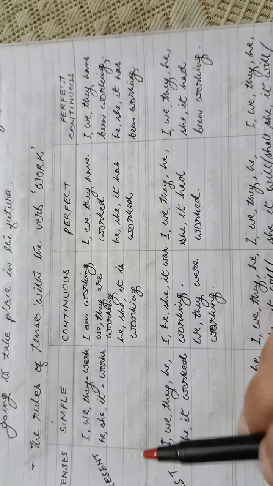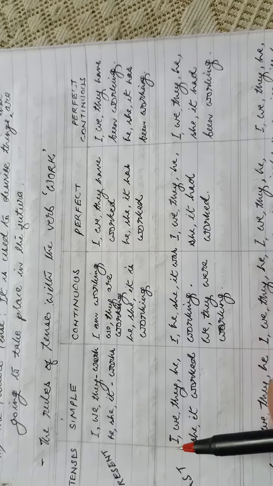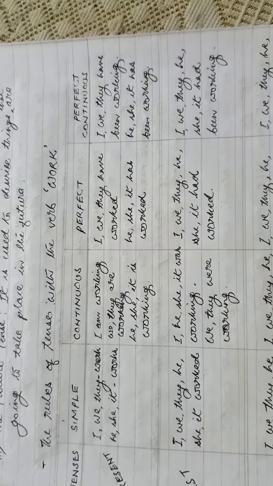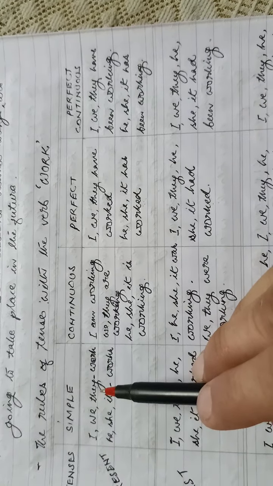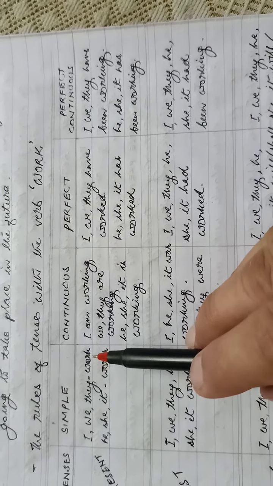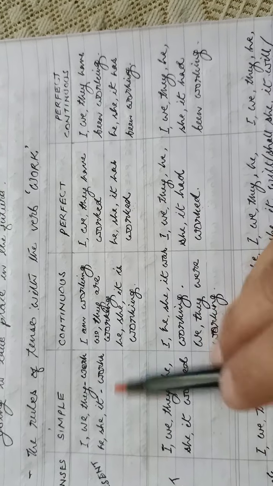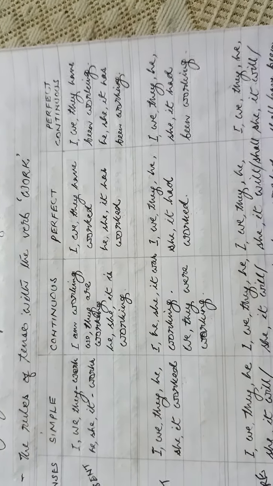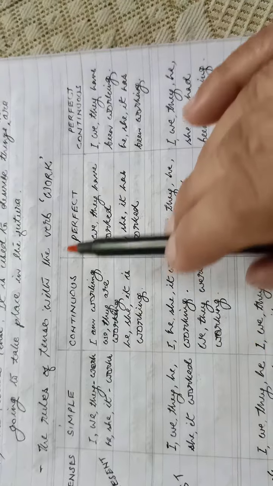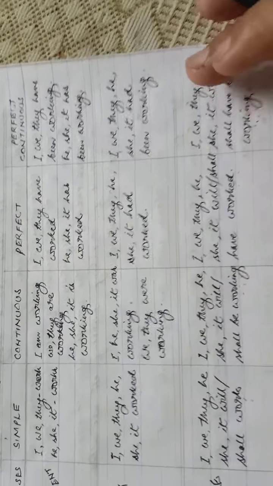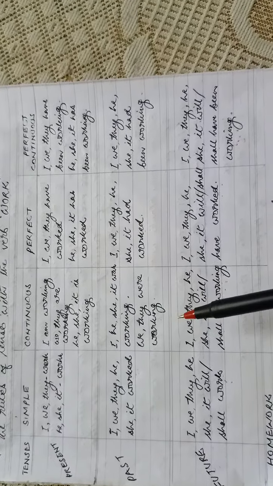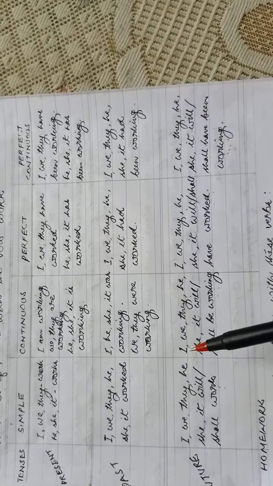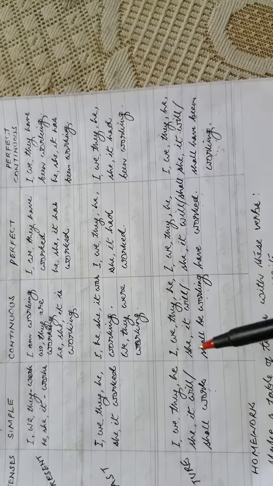So a verb has to agree with the subject at the same time. So plural pronoun will take plural verb. Singular pronoun will take singular verb, right? So this is the table where we have discussed three tenses in four different forms. So I hope it is very clear for you to understand the three different kinds of tenses with the four forms. So this is what we are going to do in our exercise.